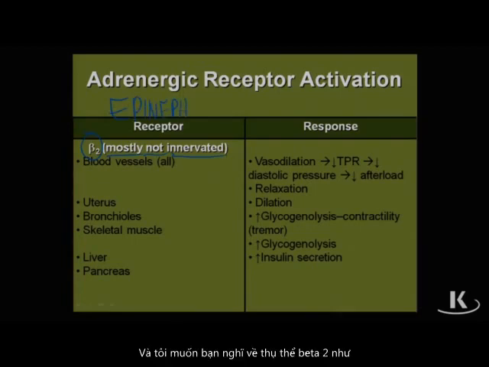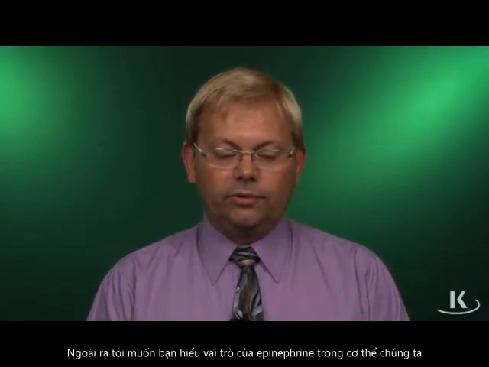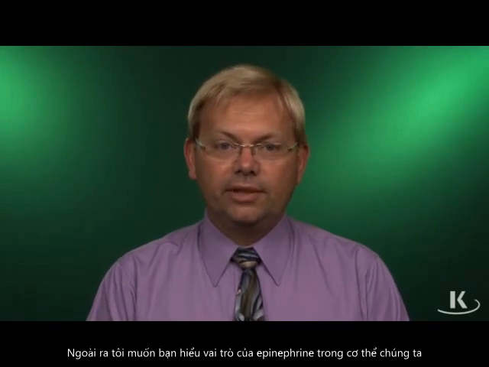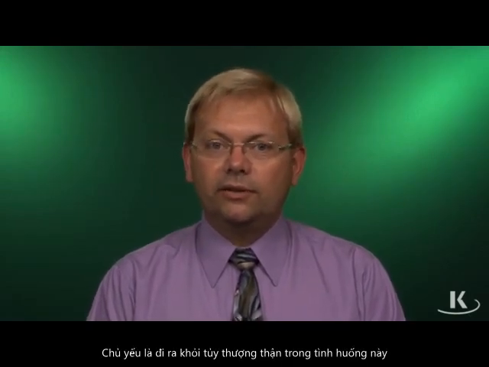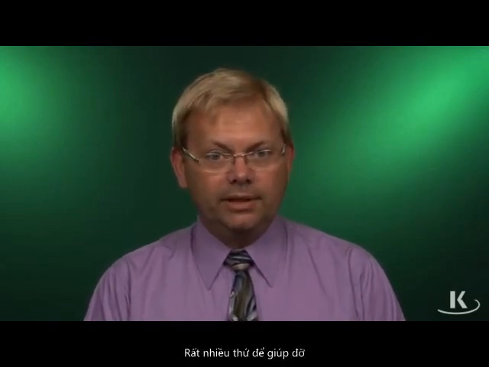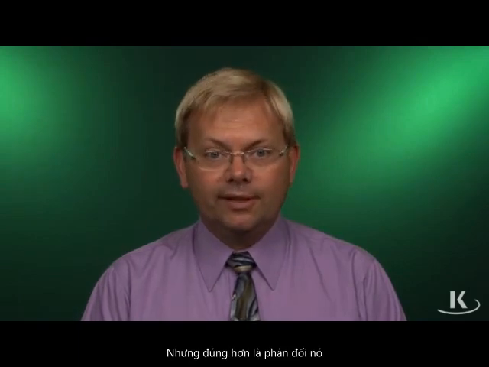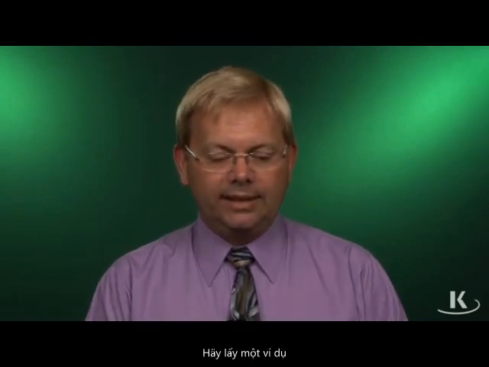And I want you to think of the beta 2 receptor as part of the flight, fright, or fight responses. Also, I want you to understand the role of epinephrine in our body is primarily to come out of the adrenal medulla under these situations, not so much to help norepi, but rather to oppose itself to norepi. Let's take an example.